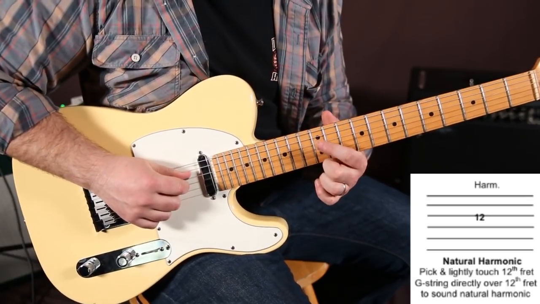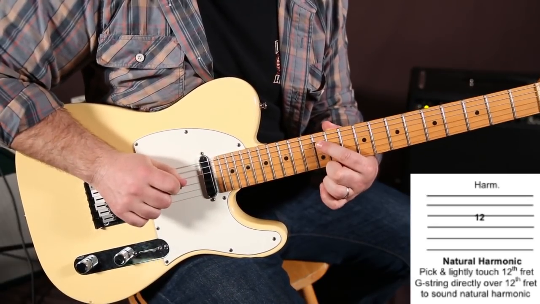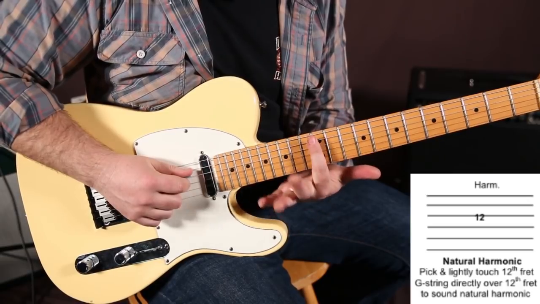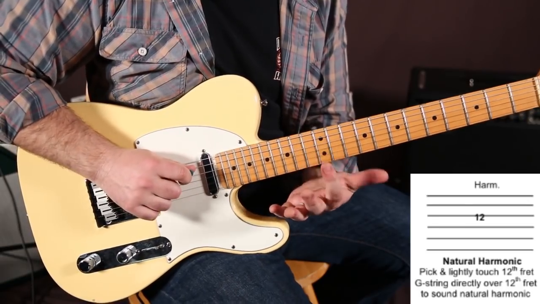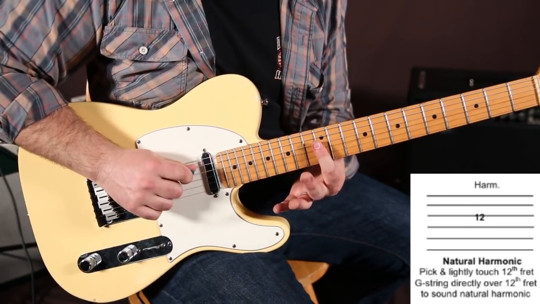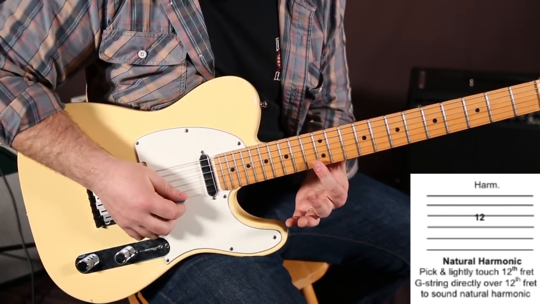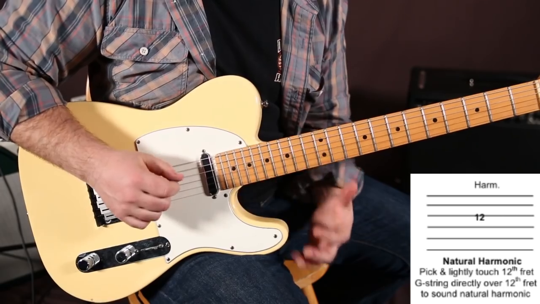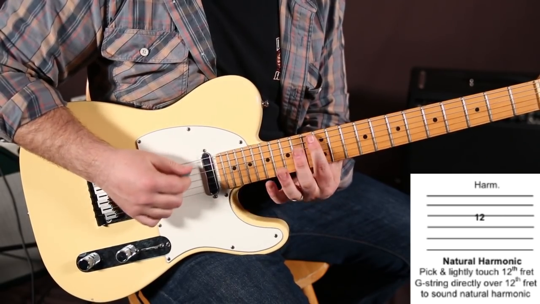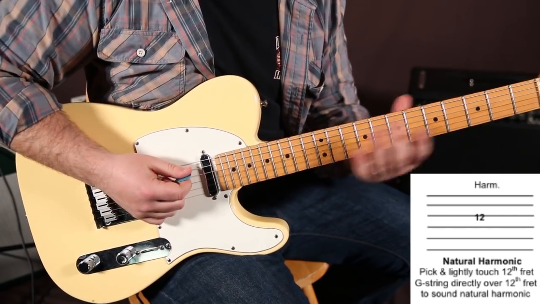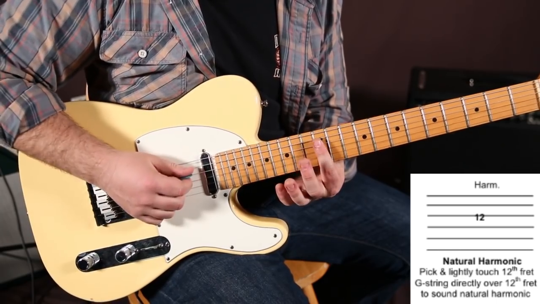I'm not pressing down to get that note. I'm relaxing my finger over the bracket right there and letting it just vibrate under my finger so it rings out. That's called a natural harmonic. They work better on certain frets, the 12th fret being one of them.